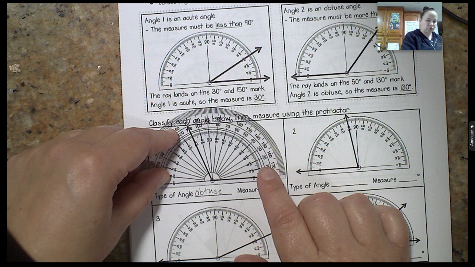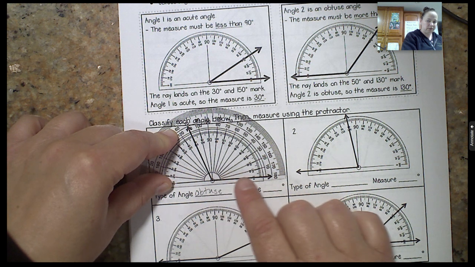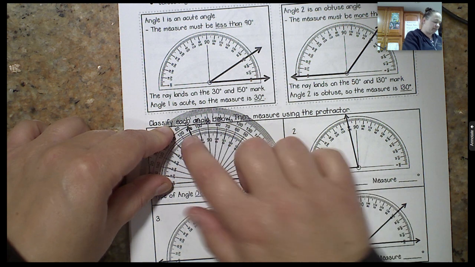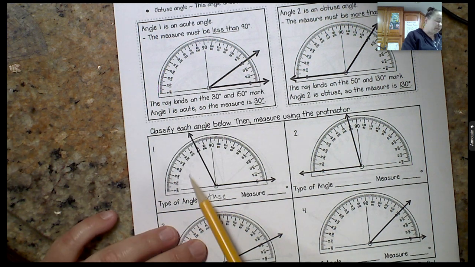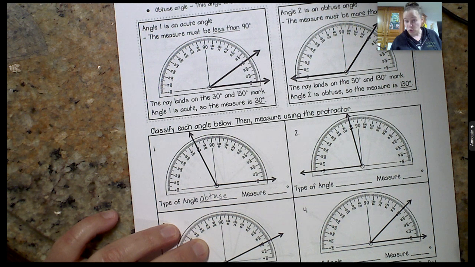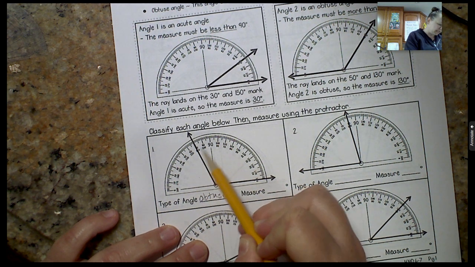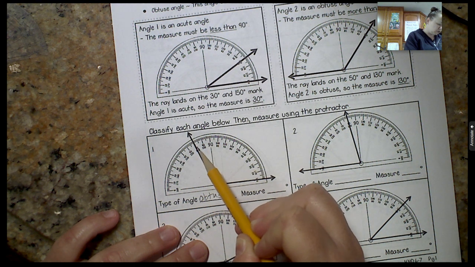And then I line up my base ray. So this is my base ray. That's my base ray. I line that up. Okay. So now I'm going to measure the angle. And because we said it's obtuse, are we going to say that it is, this is 50 and this is 80? So what must this one be?